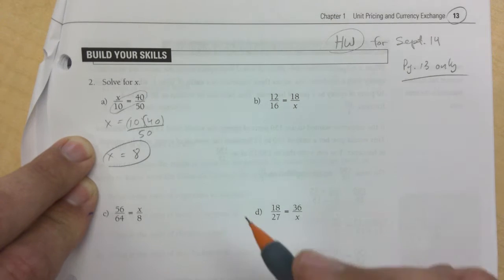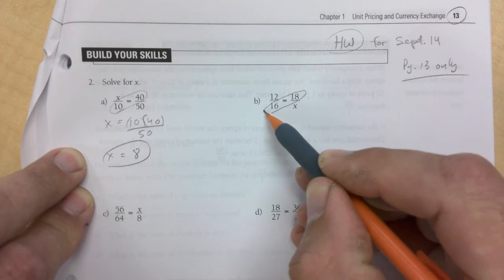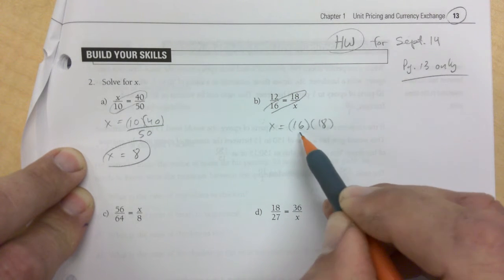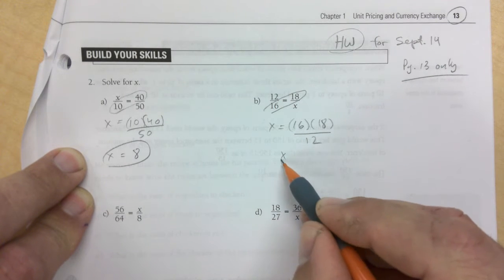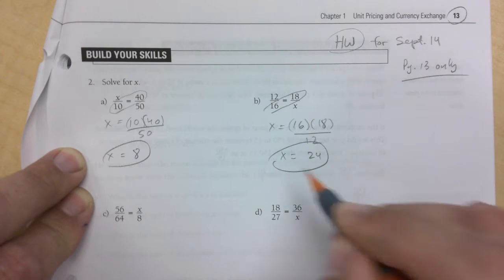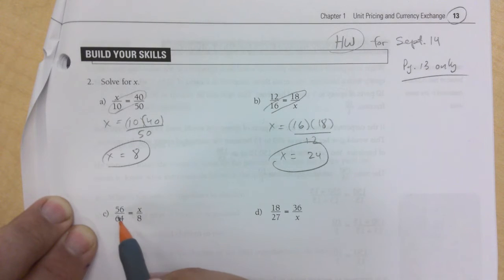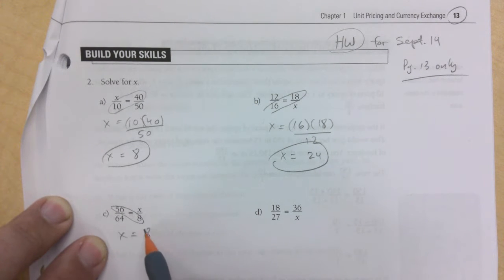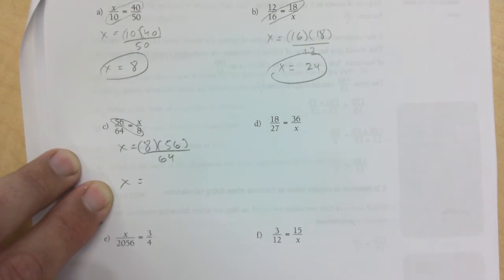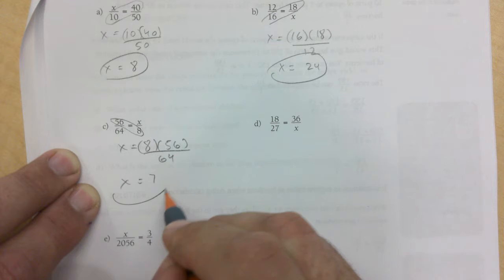There you go. So you cross multiply here, 16 times 18, and you divide it by 12. That's 24. Okay. Over here, you cross multiply here, so it'll be 8. Make sure you show your work. Don't just have your final answer there, okay? That's important. 8 times 56 divided by 64, that's 7.